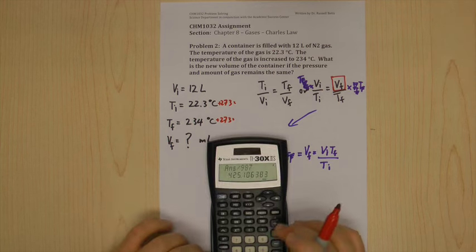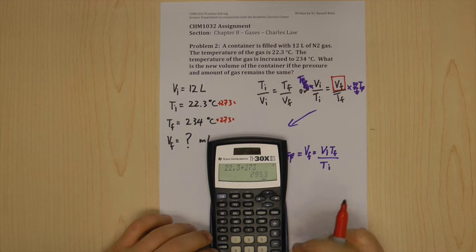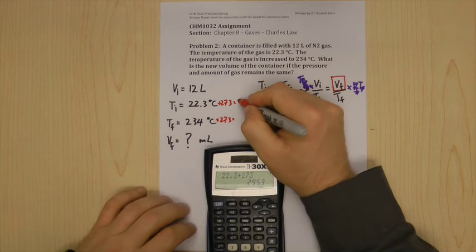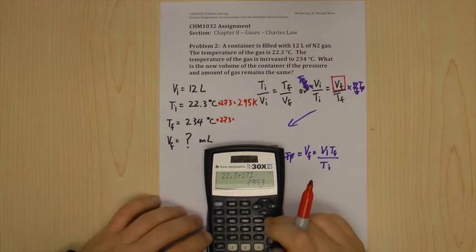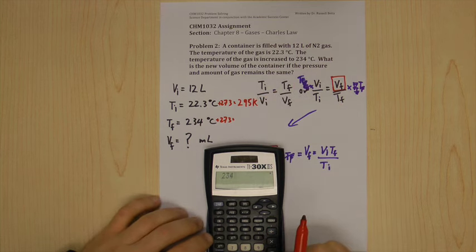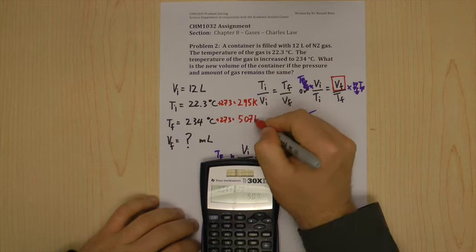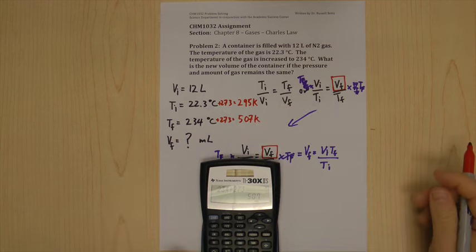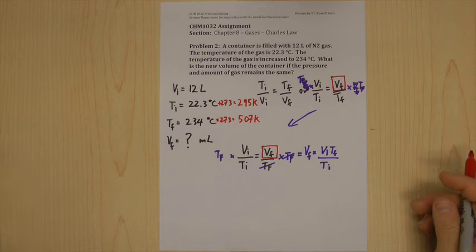Alrighty. 22.3 plus 273 equals 295. And 234 plus 273 is 507 Kelvin.